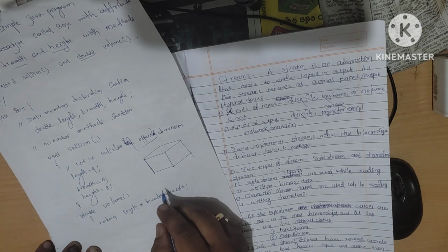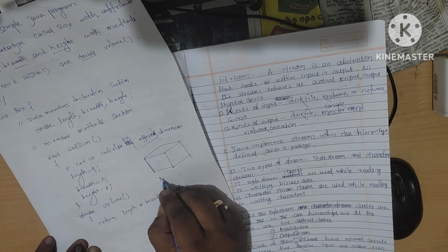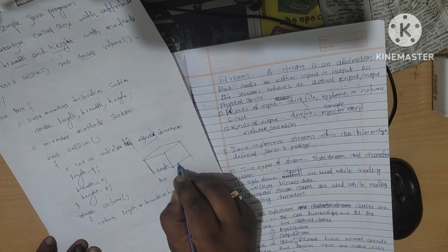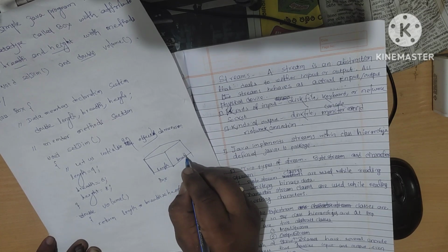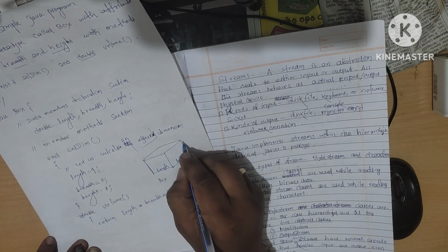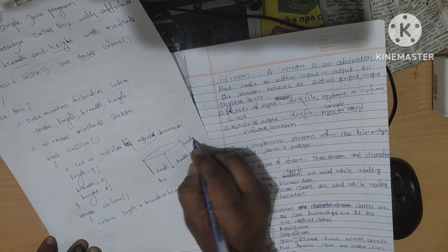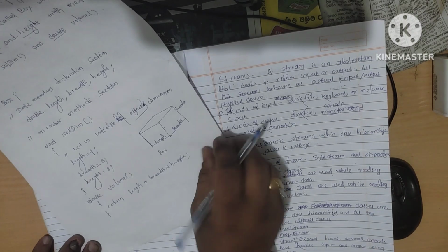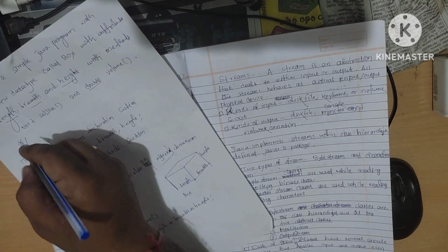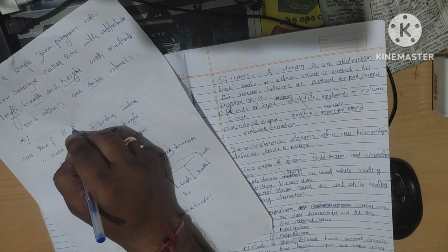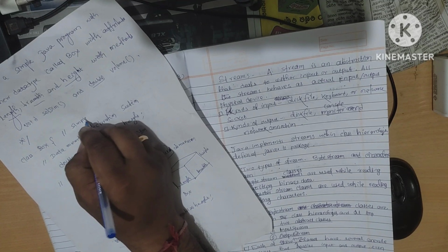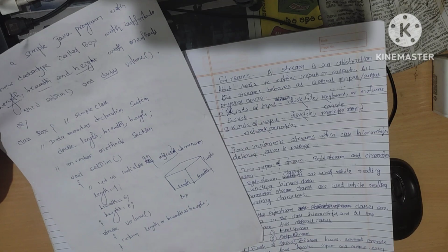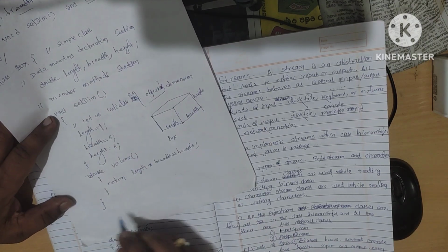And if you see, this is a box here. This is called length, this is called breadth, and this is called height. So return this statement, and this is the simple Box class. Simple class we have written here.